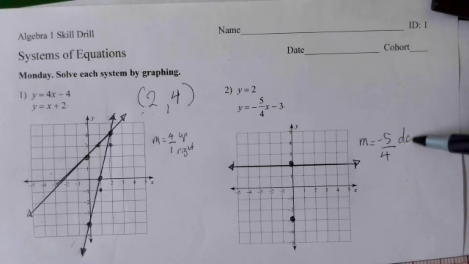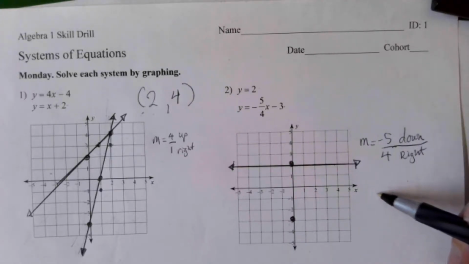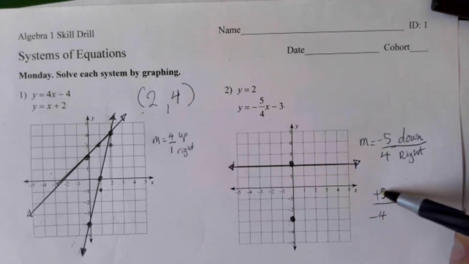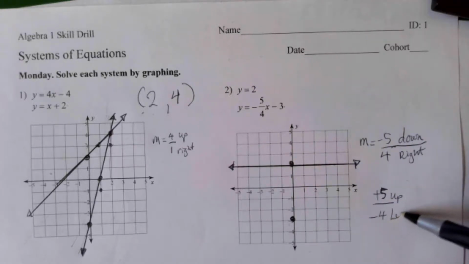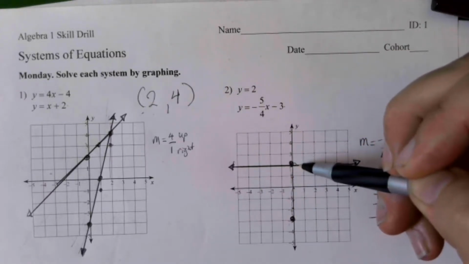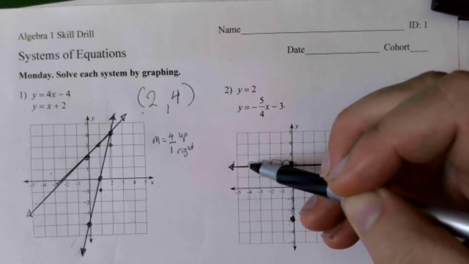Now, I would like to go down 5 and right 4, but there's no way to go down 5. There's just not that much room. So we're going to flip. So it's going to be a plus on the 5 and a negative on the 4. I'm just switching which side the negative's on. So now it's going to be up 5 and left 4. So from here at 5, 1, 2, 3, 4, 5, and left 1, 2, 3, and 4.